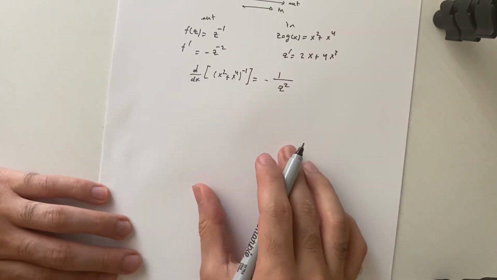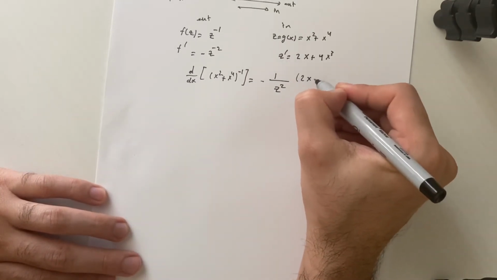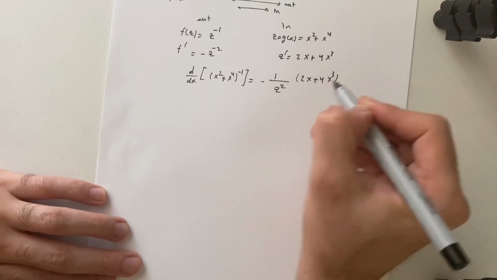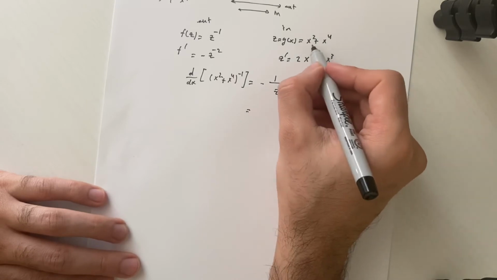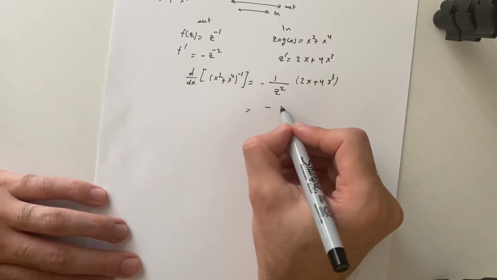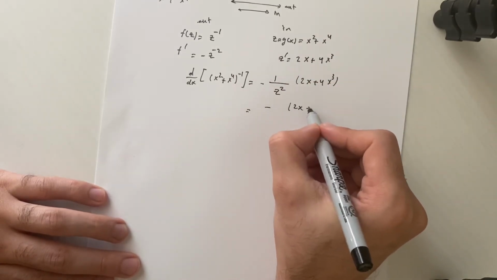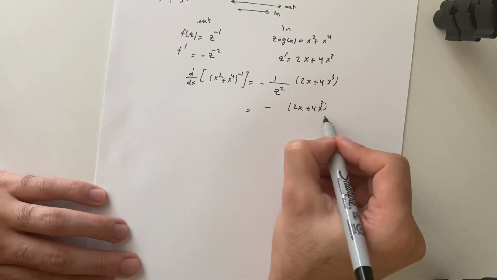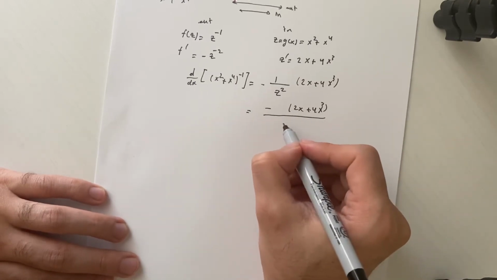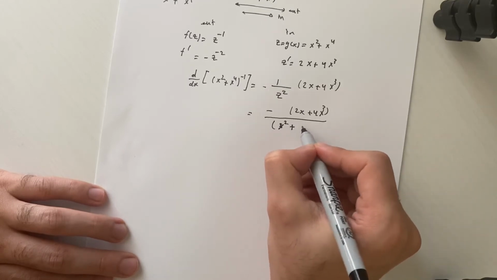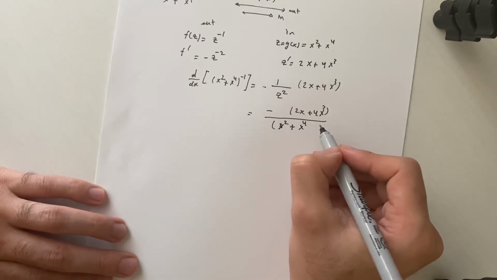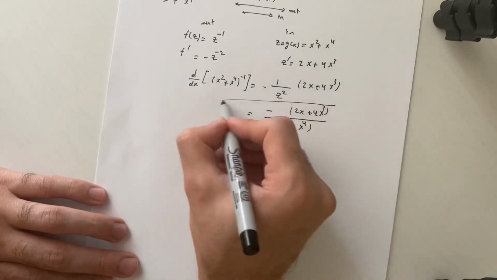So I just move the z to the bottom, so the negative is gone. Now we need the derivative in terms of x, so I'm going to substitute the value of z from above, which is x squared plus x to the 4, all squared.